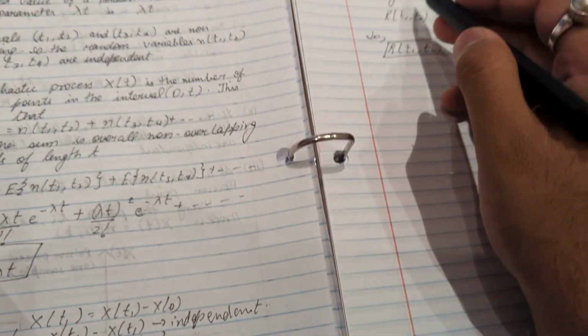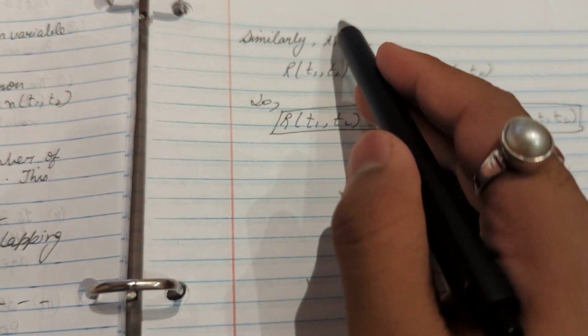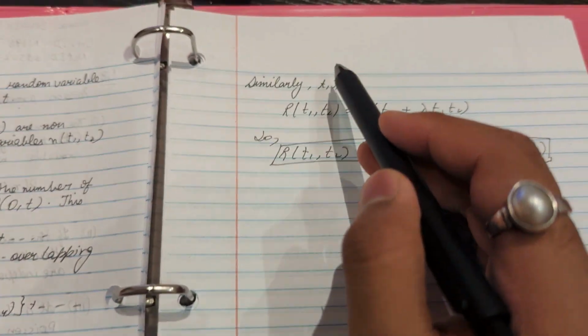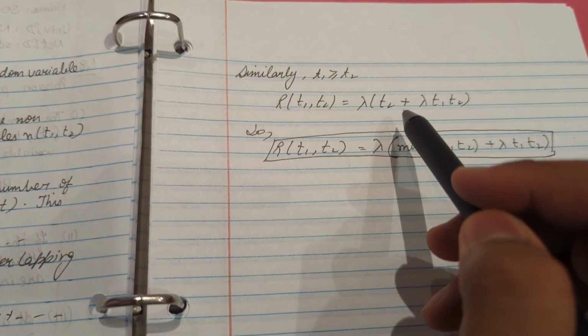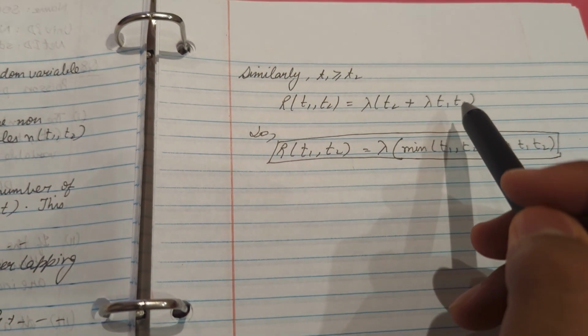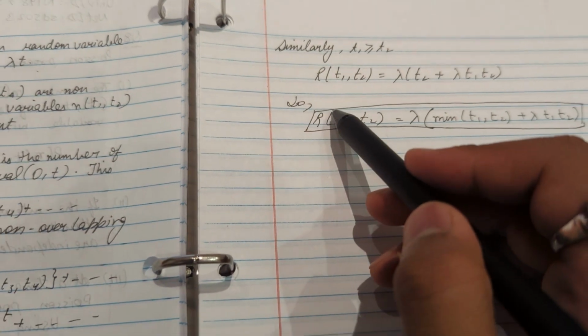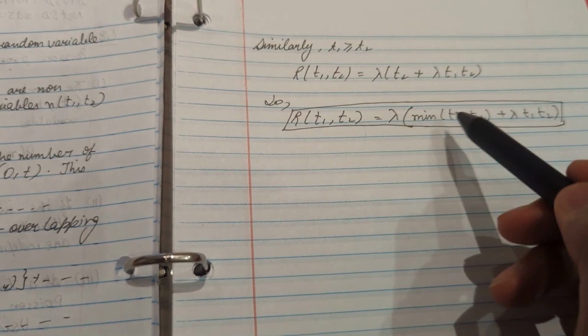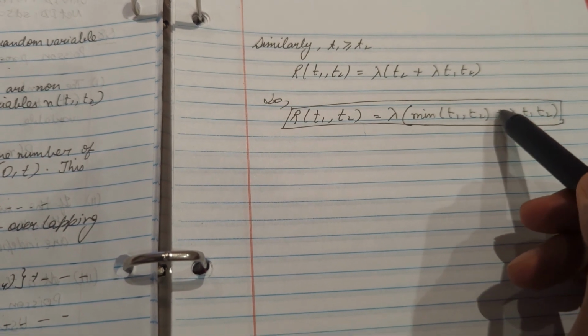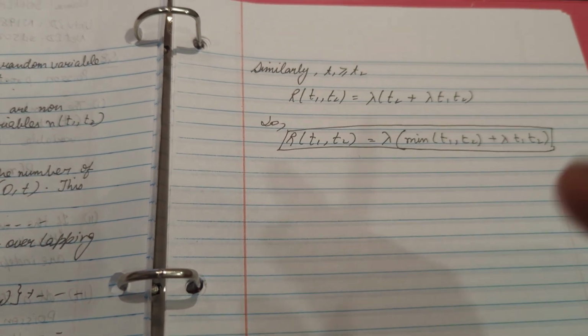Similarly, if t1 is greater than t2, the autocorrelation can be written as lambda t2 plus lambda squared t1 t2. So in essence, the correlation R(t1, t2) can be written as lambda times the minimum of t1 and t2 plus lambda squared t1 t2. Thank you.